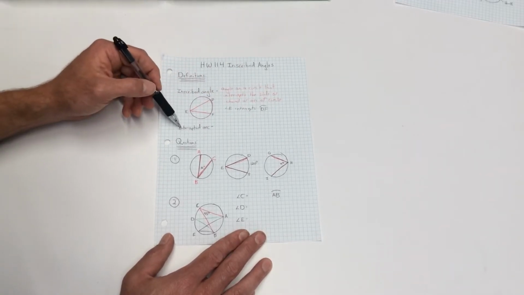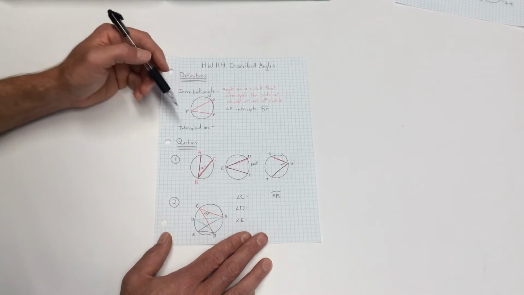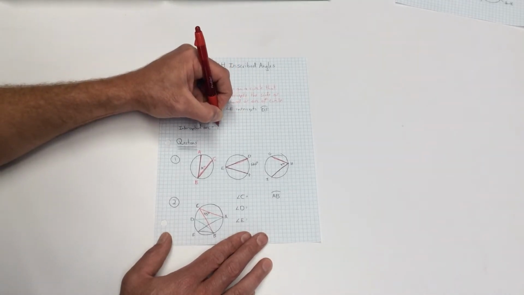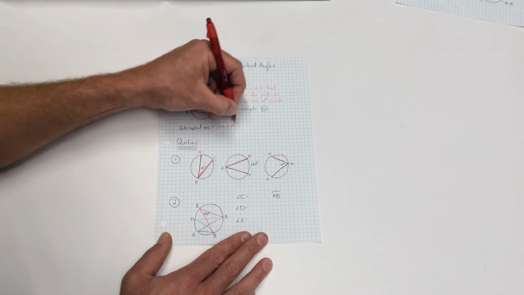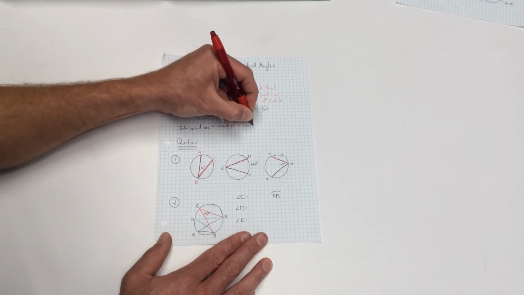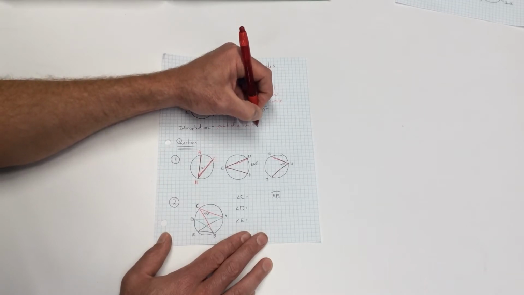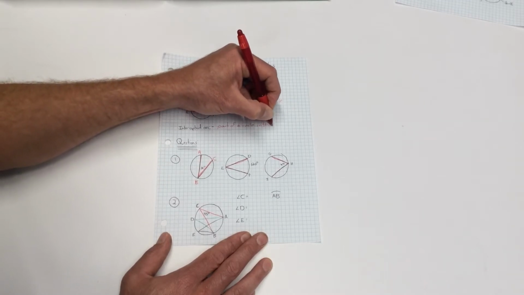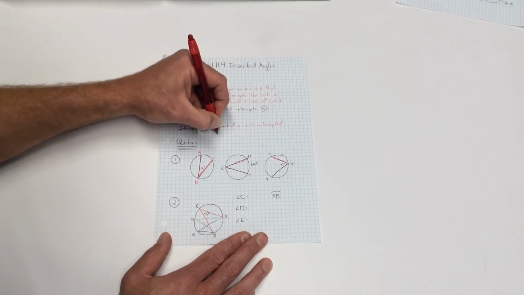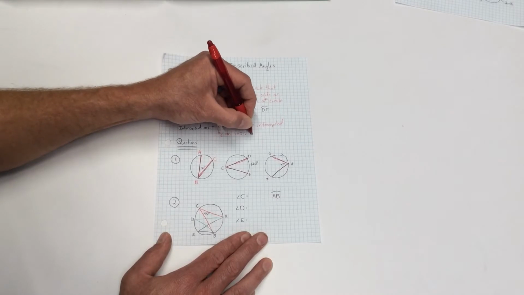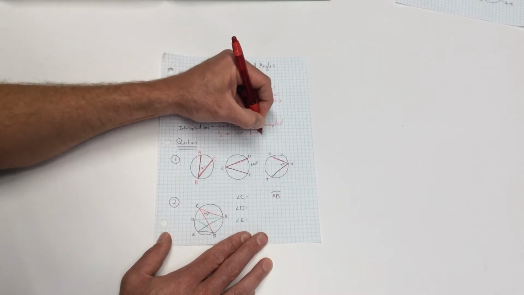And then our second definition, the intercepted arc, is simply the part of a circle intercepted by an inscribed angle.